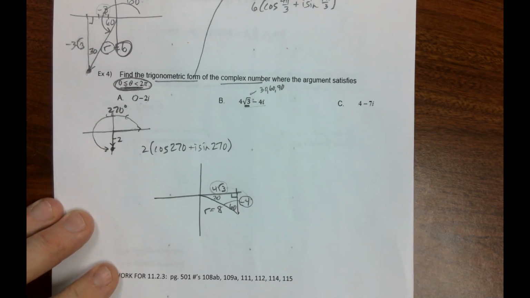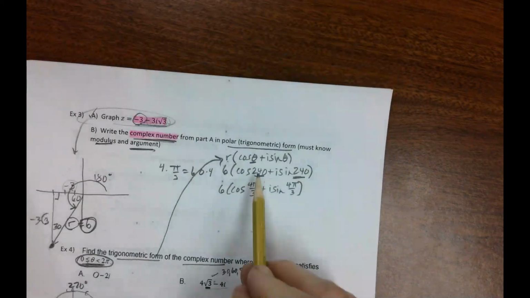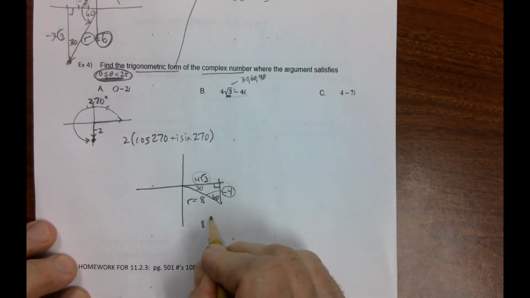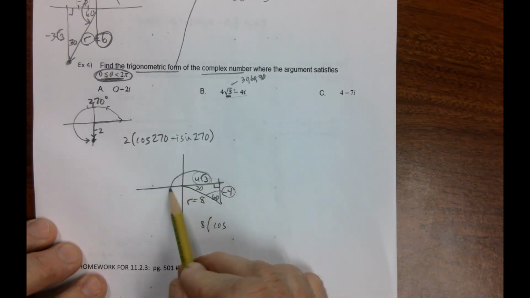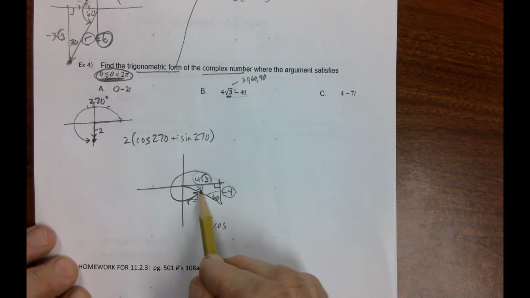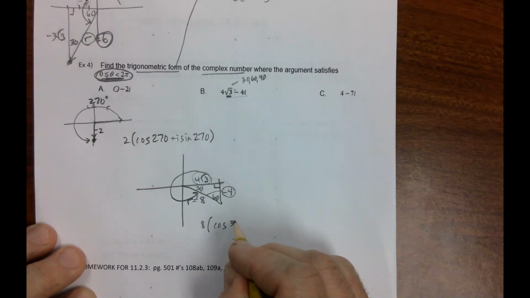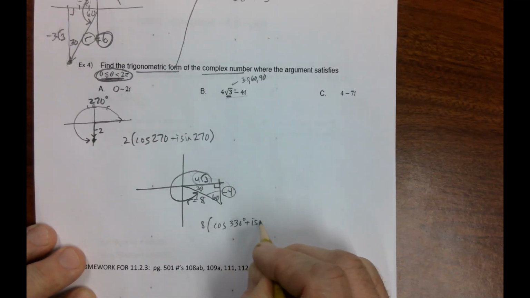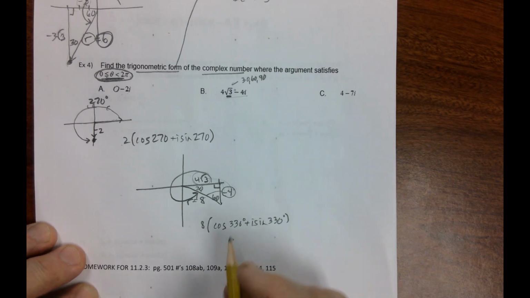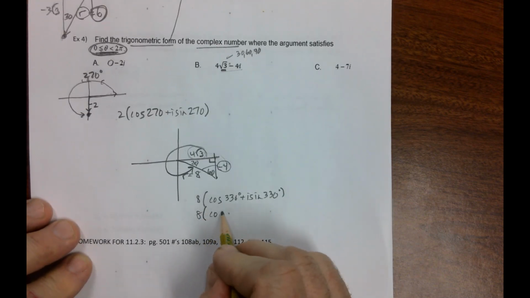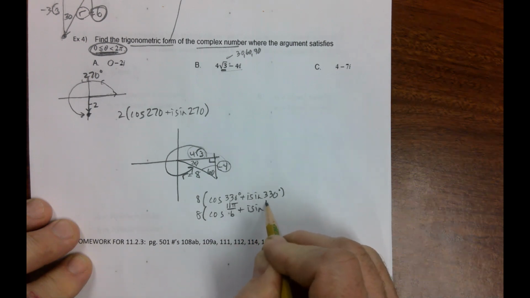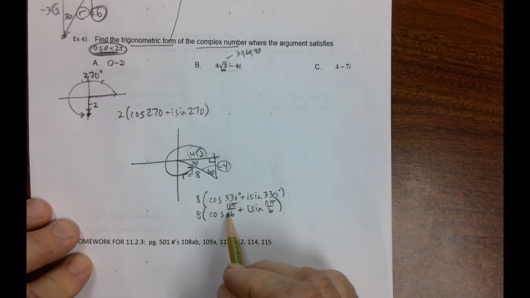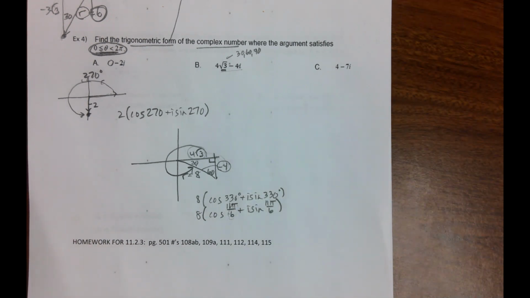So I can say, right now, based on this little formula, my r is 8. But now I got to find cosine of my argument. Well, if that's 30, this has to be 330 plus i sine 330. And if they are insisting that we use radians, which they might, that'd be 11 pi over 6 plus i sine 11 pi over 6. 11 times 30, essentially. And there you go.